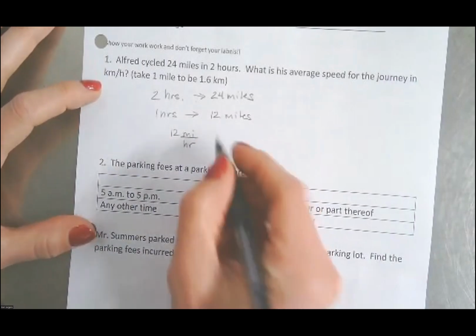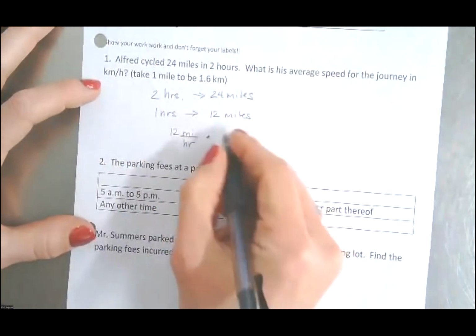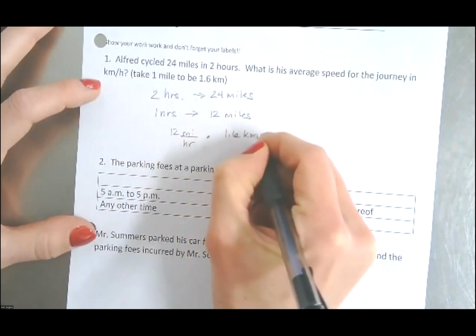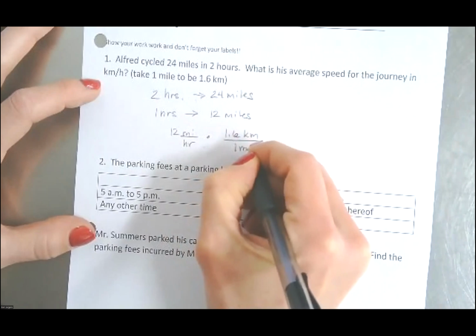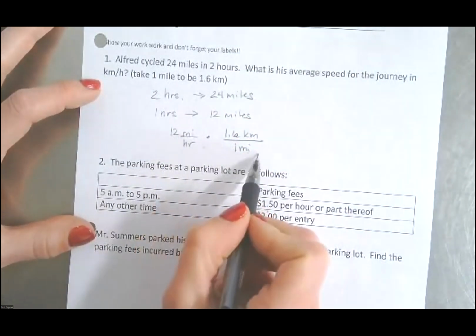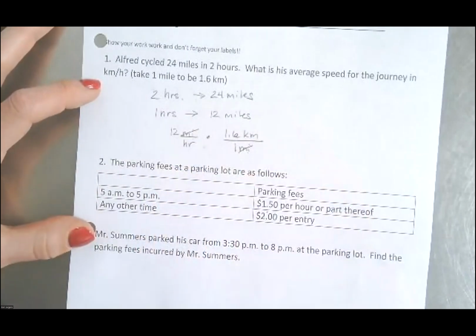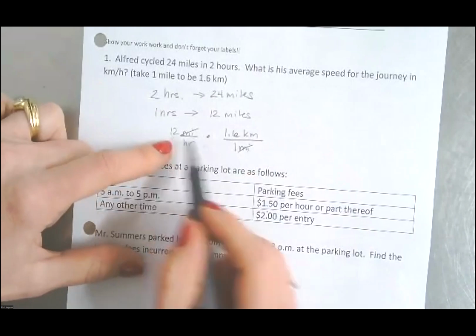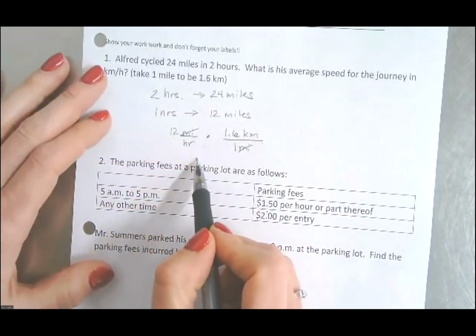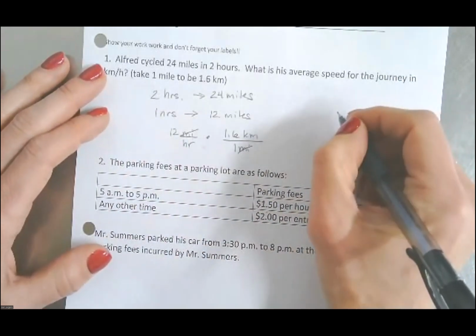So I need to multiply this answer and convert it into kilometers. All right, so I'm going to multiply times 1.6 kilometers per 1 mile. Notice what I did, guys. I'm multiplying, but I'm keeping my units with my numbers, and that way I can see that I'm cross-canceling those miles. When I multiply 12 times 1.6, I'm going to get kilometers per hour, right? Because those are the units that I have left. So let's go ahead and do this. All right, 12 times 1.6.